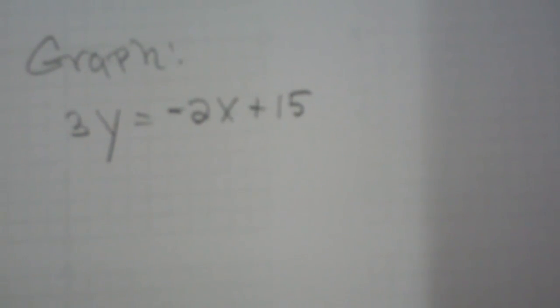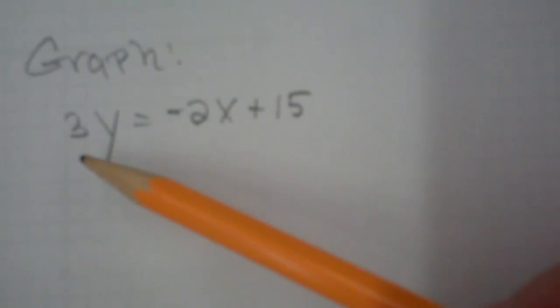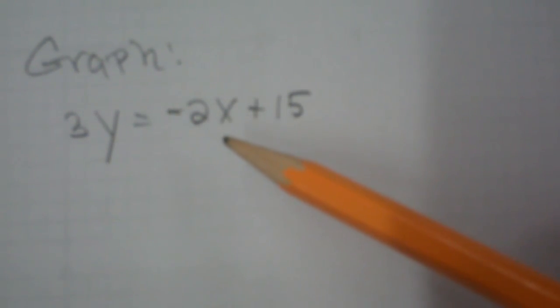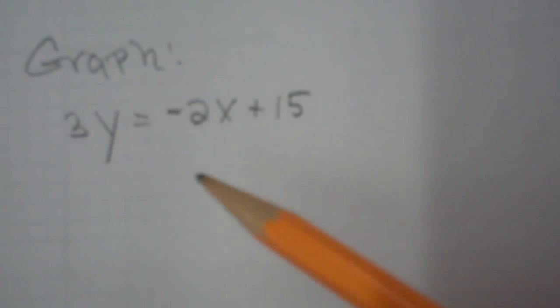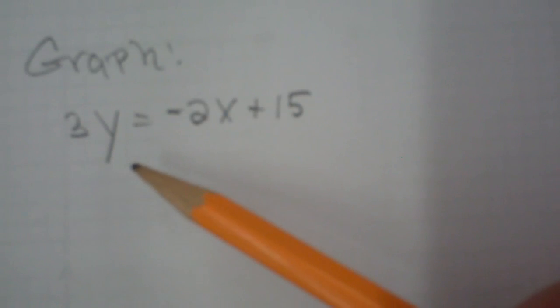We're continuing to look at linear equations, slopes, and lines. In this problem, we're going to graph the linear equation 3y equals negative 2x plus 15. Before we can graph anything, we really need to get this y by itself.